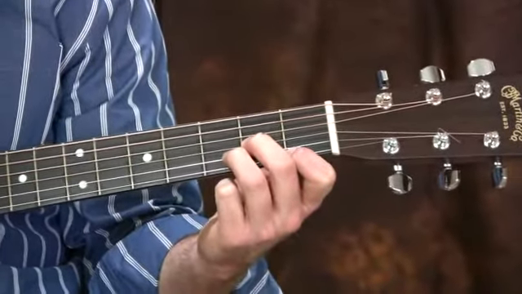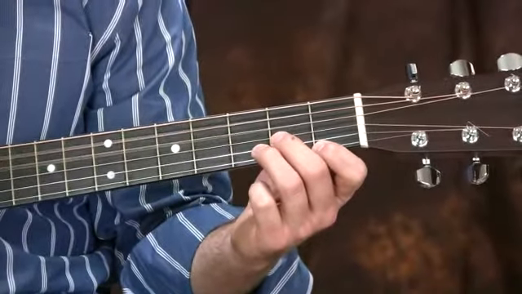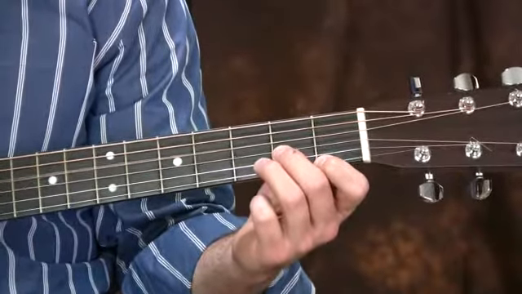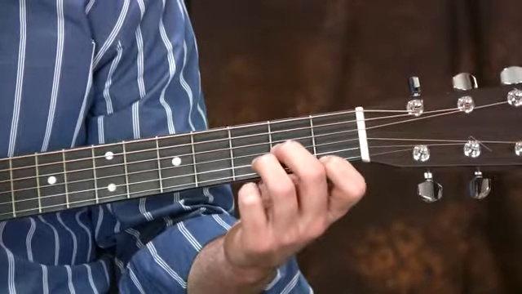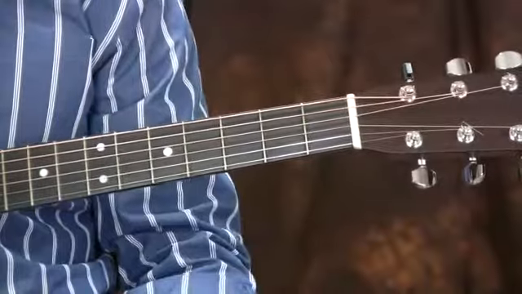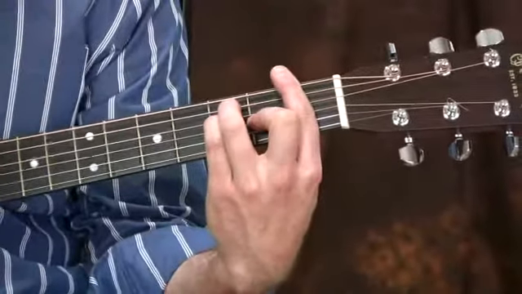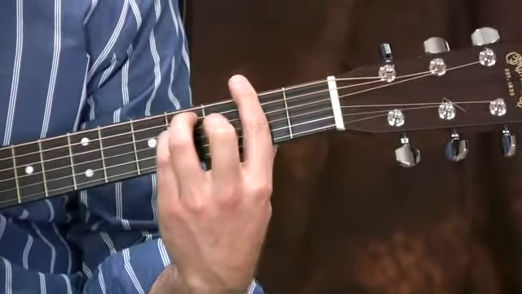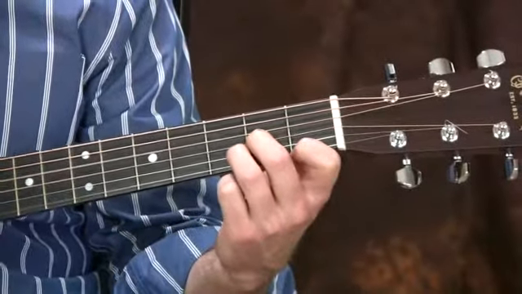And the reason they're called open position, of course, is because they're open strings. Okay? You can't have an open position chord unless you have open strings. A closed position chord would be like, okay, which is movable. But an open position chord, of course, has open strings. All right, so that's your D minor chord. So we've got A minor, and we've got D minor.